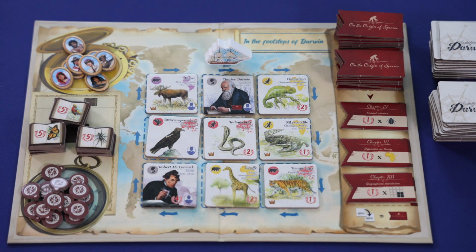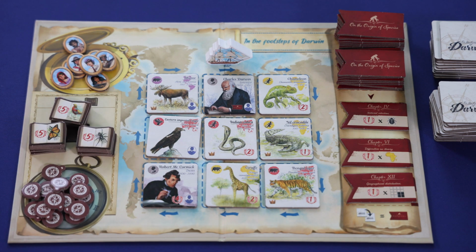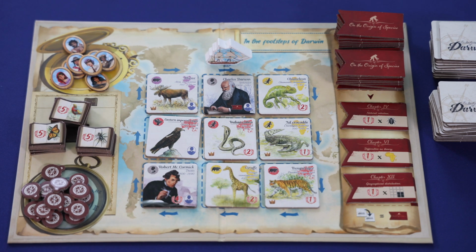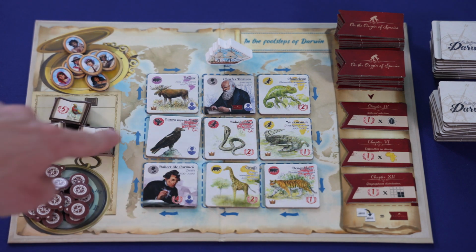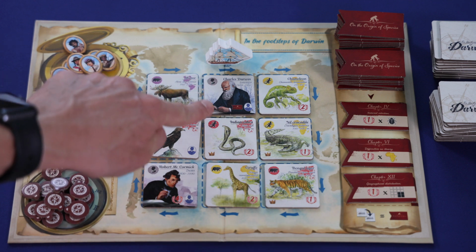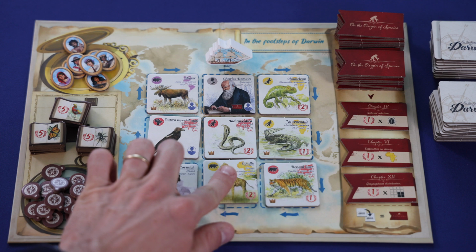Beginning with the naturalist that has the Darwin token, players will take turns in a clockwise order, and on their turn, they will either study an animal or take inspiration from a character, and then they'll move the Beagle token depending on which tile was selected. When players are selecting a tile, they can only select one of the tiles from the column and/or row where the Beagle token currently resides. So in our example, this player at the start of the game would be able to select one of these 3 tiles on their turn. We'll say, for instance, that this player selected this tile here.